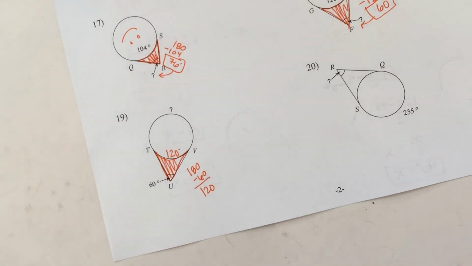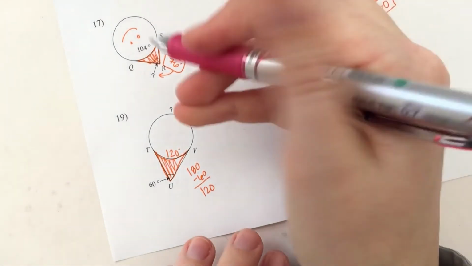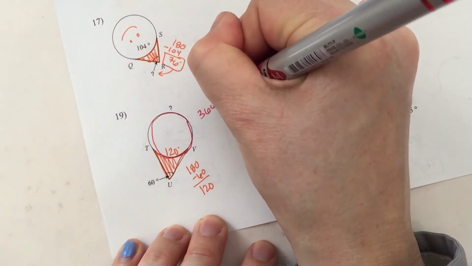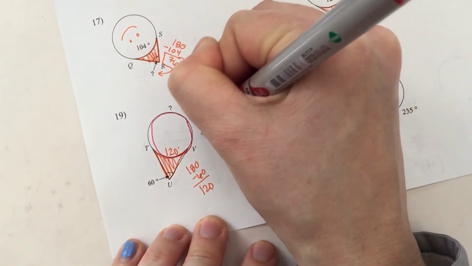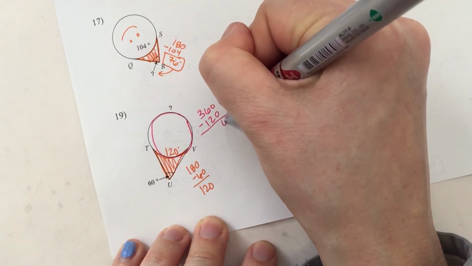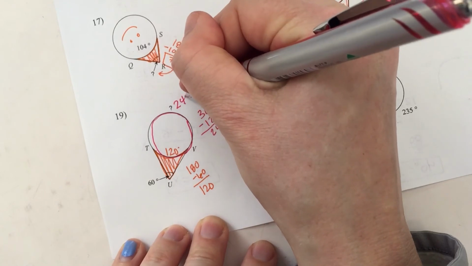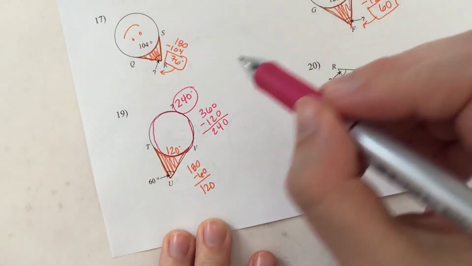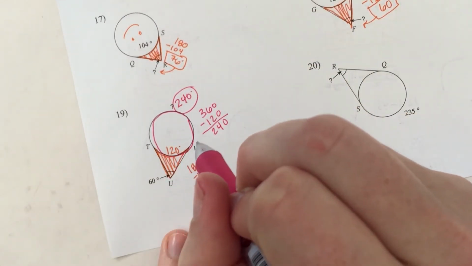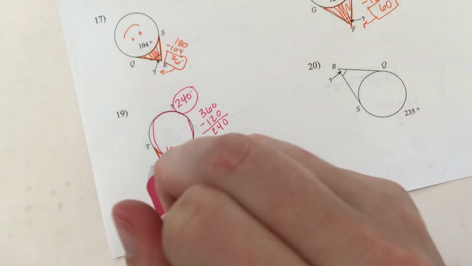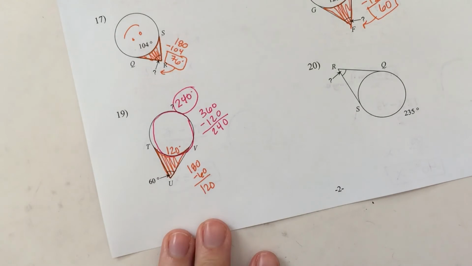But I need to find the question mark, so to build off that, a full circle is 360. Which means this piece would be 240. Because 240 and 120 make a full circle 360, and this piece that looks like the hat would be 180 together.